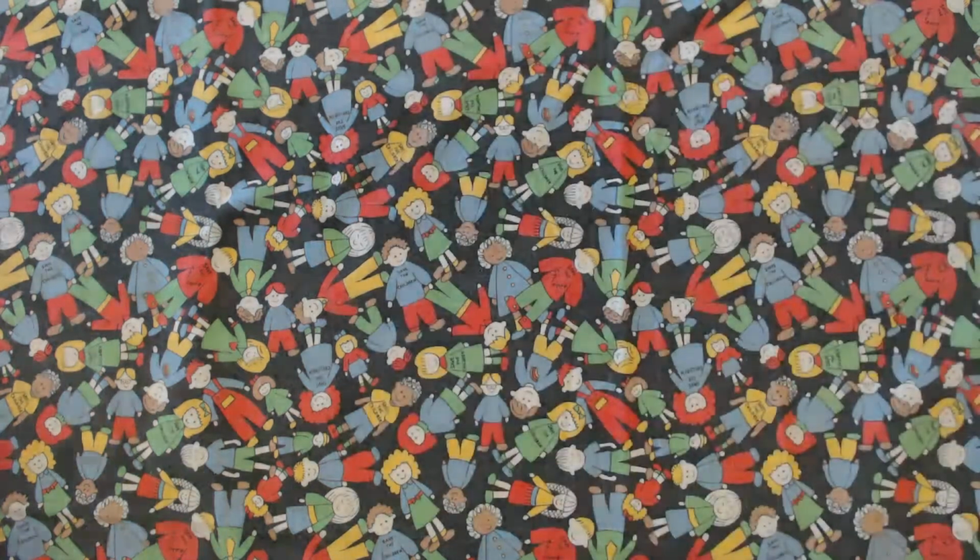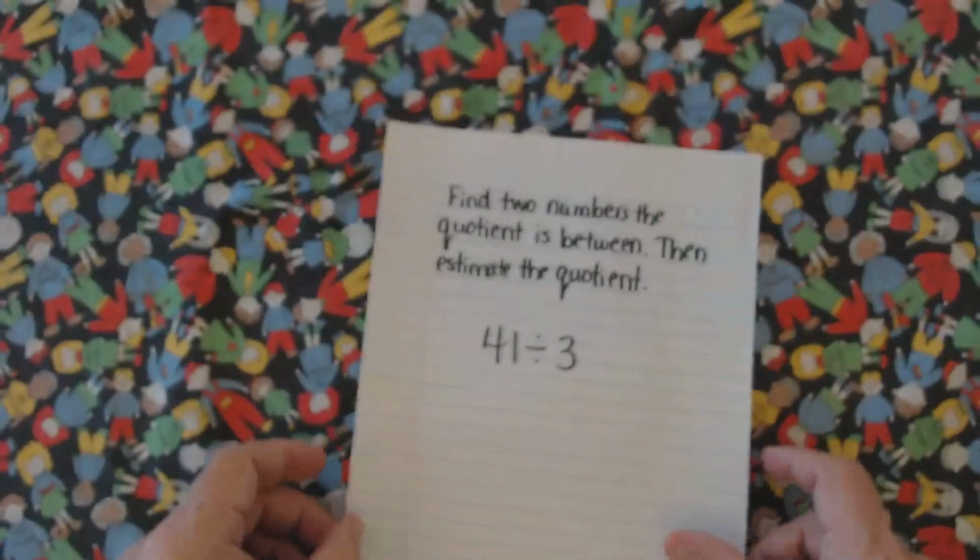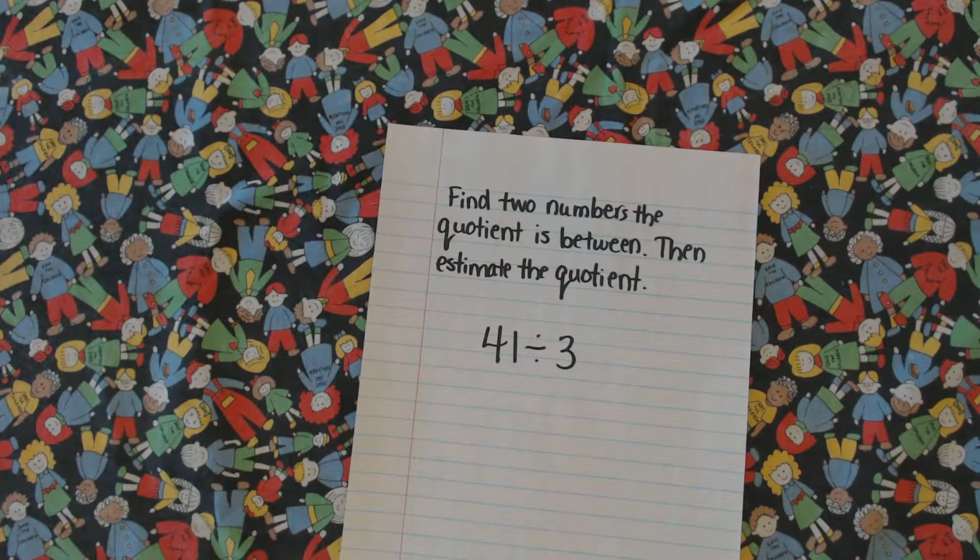Let's have a look. So the question is, find the two numbers the quotient is between, then estimate the quotient. So if we have the problem 41 divided by 3, I don't expect any of the boys and girls to be able to solve that off the top of their head at this point. So we're going to use our factors or our basic facts to help us solve this.